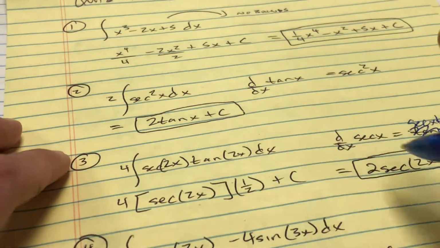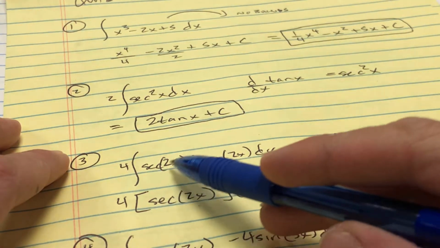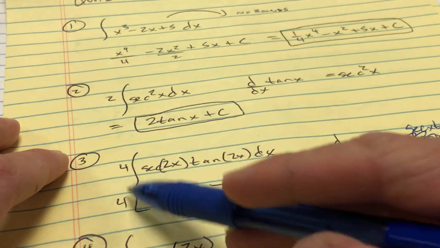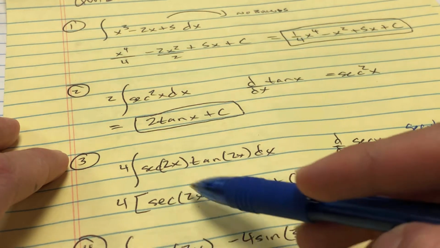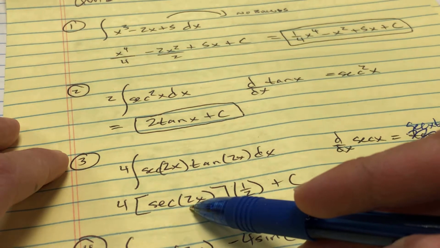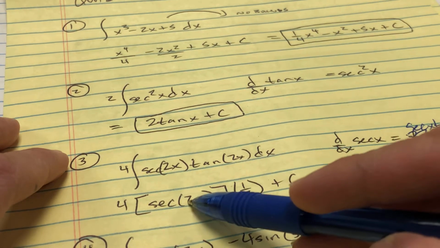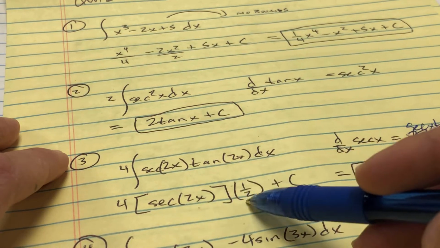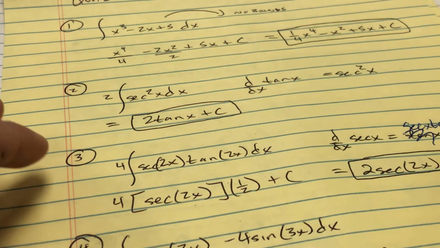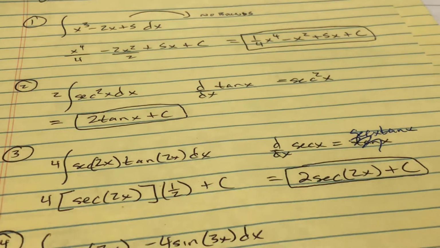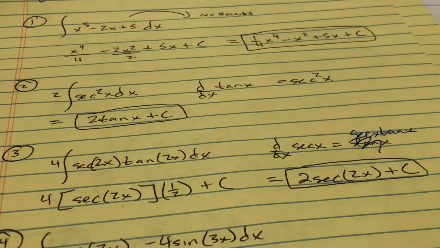Now be careful. When I take the antiderivative of 4 secant 2x tangent 2x, first off, that 4 is going to come on down. It's going to be secant 2x. And if I were taking the derivative of this, I would have to multiply by 2, so instead, multiply by 1/2. So don't forget about that angle there. Plus c, which gives me 2 secant 2x plus c.